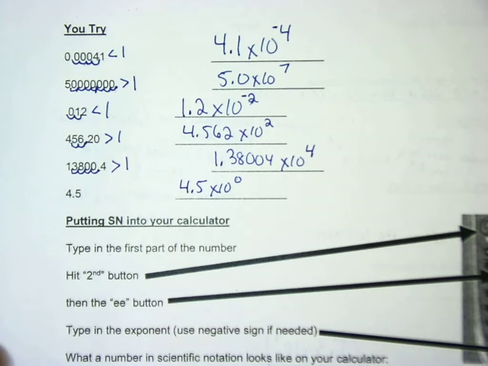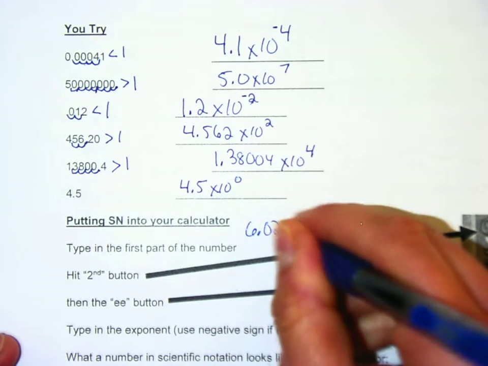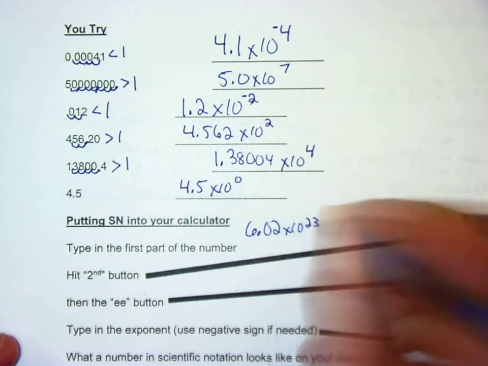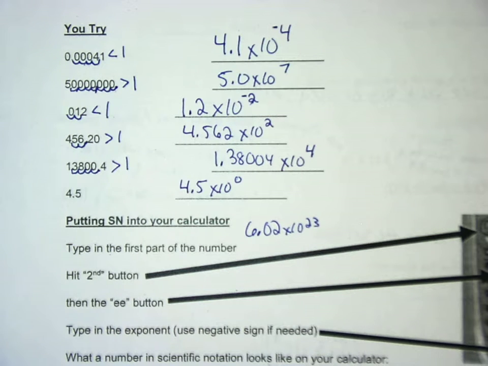All right, the last part is we're going to teach you how to actually type a scientific notation number in your calculator properly. Okay, so I'm going to show you on 2 different calculators, a graphing one and a scientific one. So we're going to work with the number 6.02 times 10 to the 23rd. So how would you type in a number like that in your calculator?